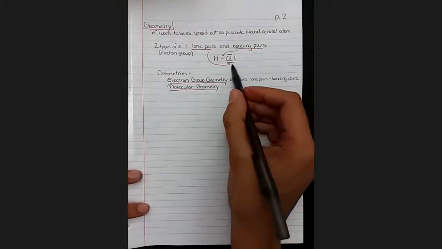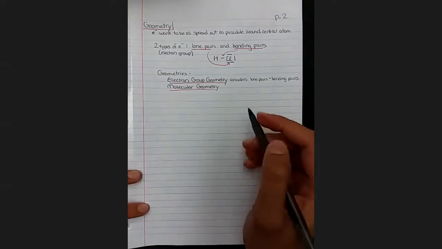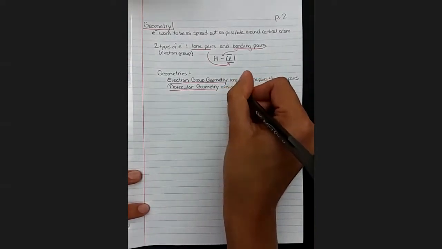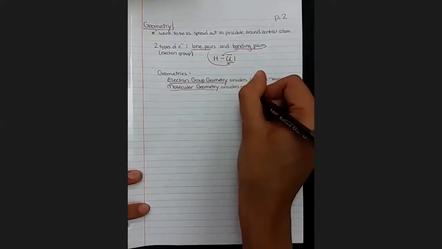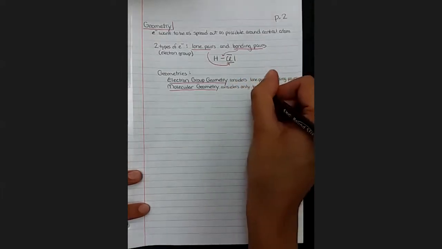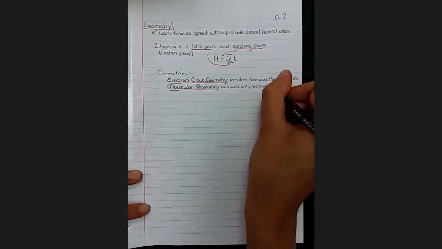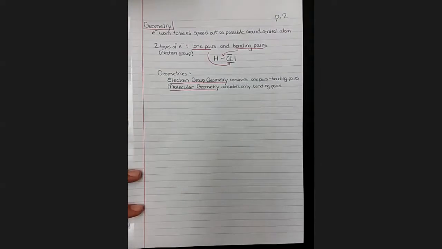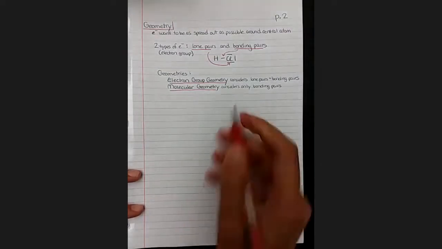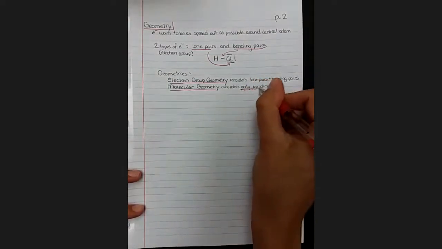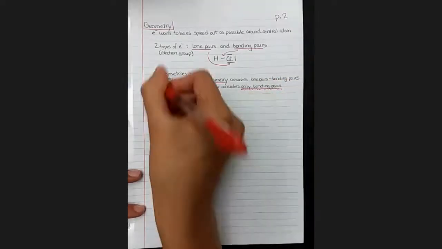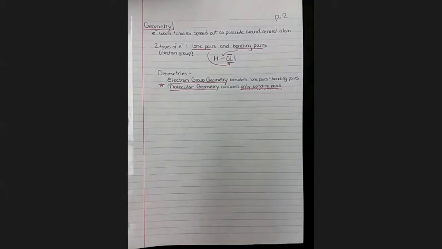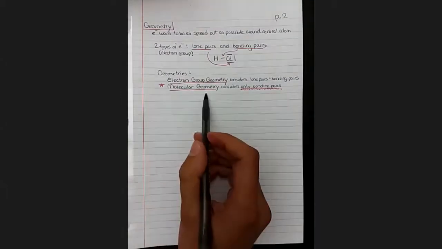And because lone pairs don't add any information about the physical shape, this type of geometry only considers the bonding pairs. Only the bonding pairs. So this second one, this molecular geometry, is the one that you want to report. When someone says to you, what is the geometry of this structure? They're talking about this one.